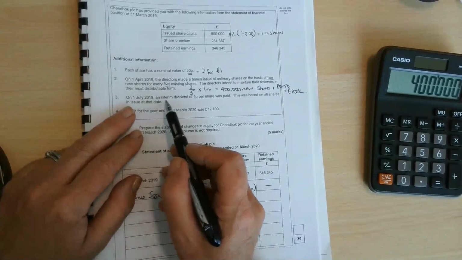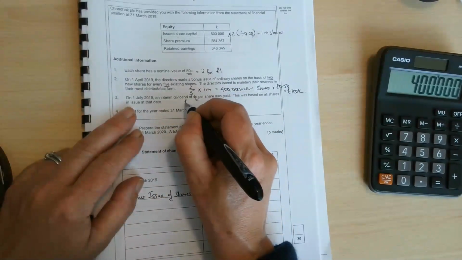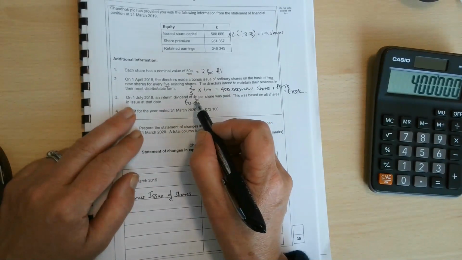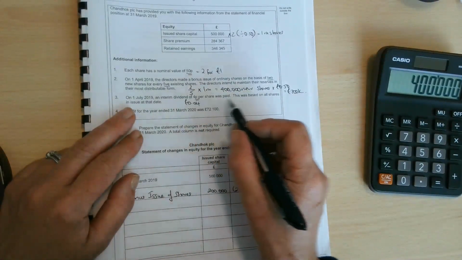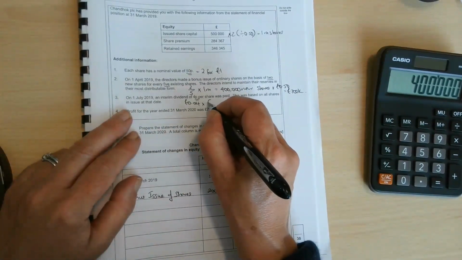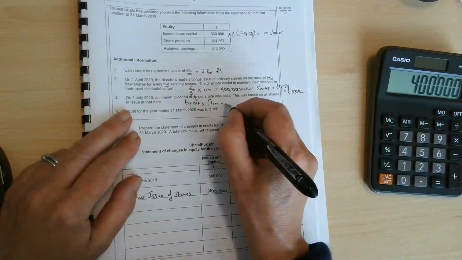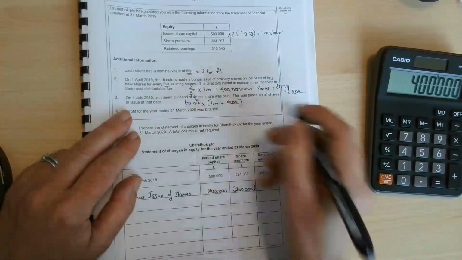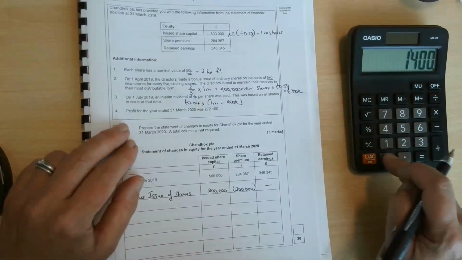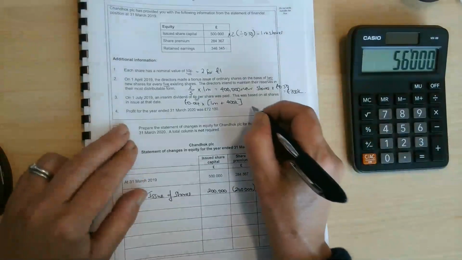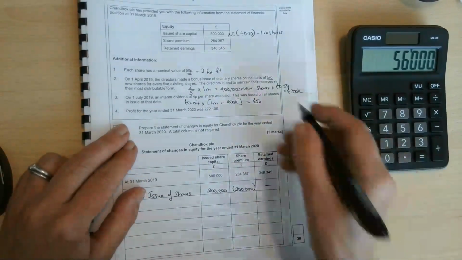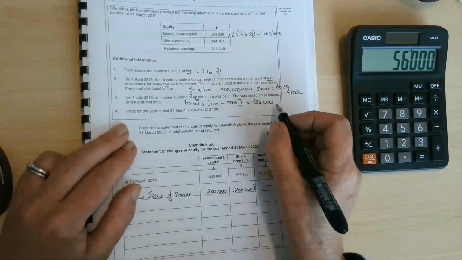1st of July 2019, though, there was an interim dividend of 4p per share. Well, the first thing we need to do is convert that into a pound amount, because if you start multiplying number of shares by 4 rather than 4p, you're going to bankrupt them. This was paid on all shares in issue at the date. So it's 4p times the 1 million shares plus the 400,000 shares. So it's 0.04 times 1.4 million. So that is a dividend of, it's early in the morning, £56,000.